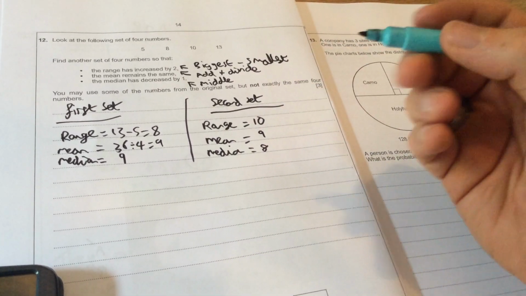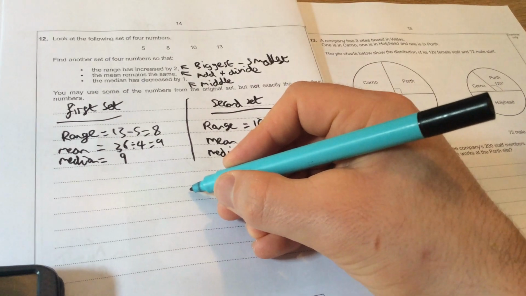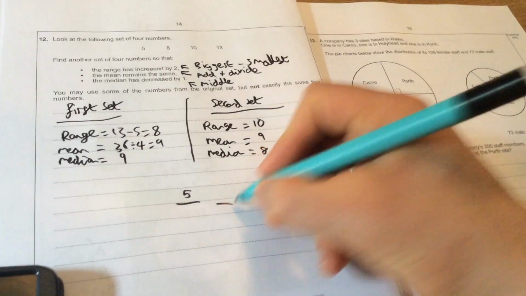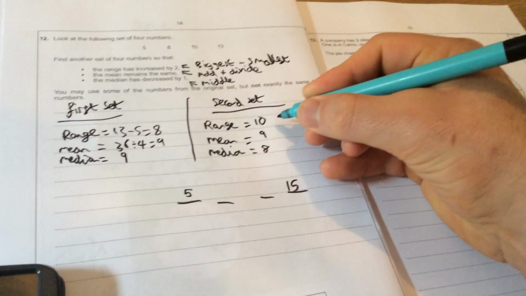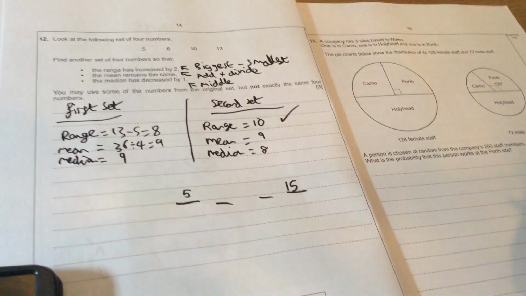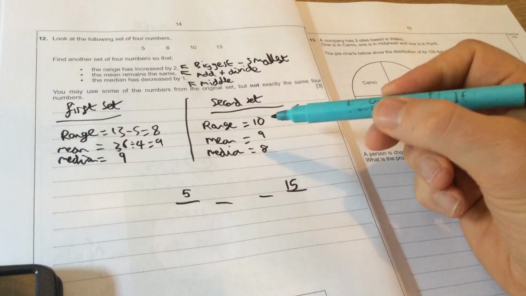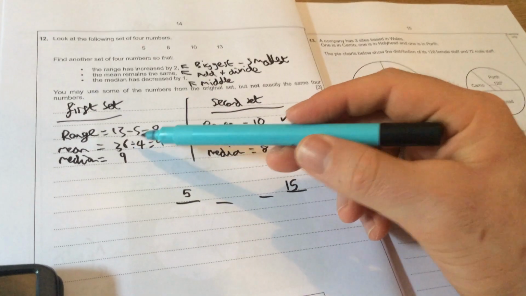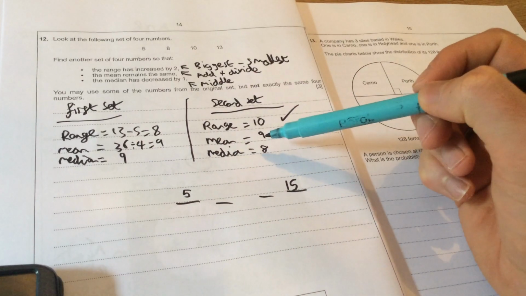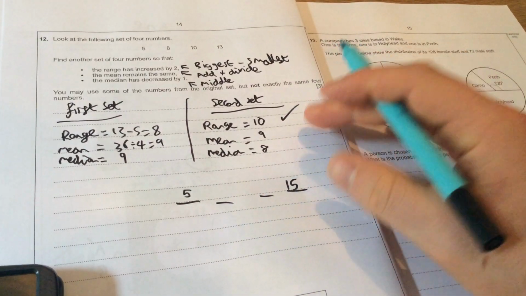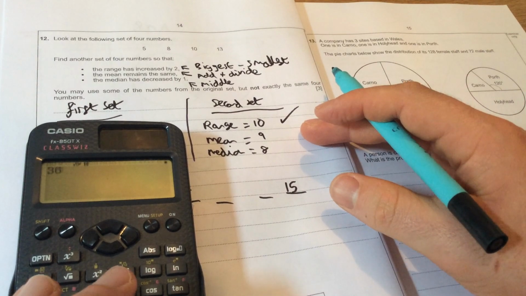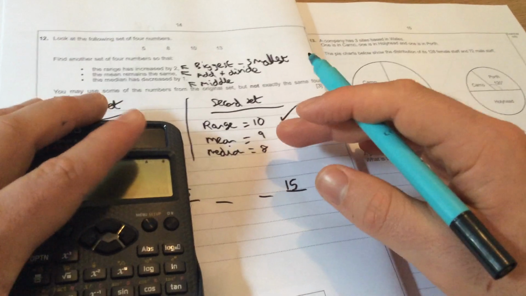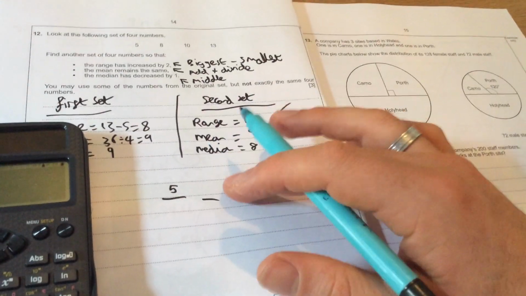I know my range is 10. So if I pick a smallest number, I'm going to pick the number 5. If 5 is my smallest number, my biggest number has to be 15 because my new range is 10. So that one's done. The range is 10. Next, my mean is 9. What that means is they have to add to make 36, exactly the same as in the first question. So in order for them to make 36, I've got two numbers left, so I take away 15, take away 5, which leaves 16. So in this middle bit here, I've got 16 to work with.